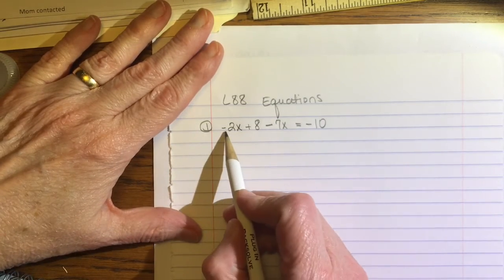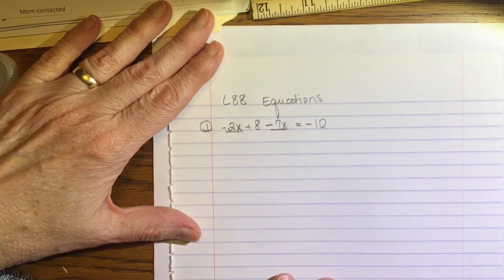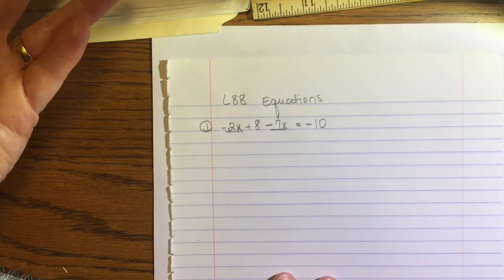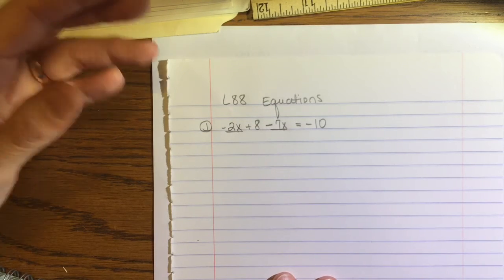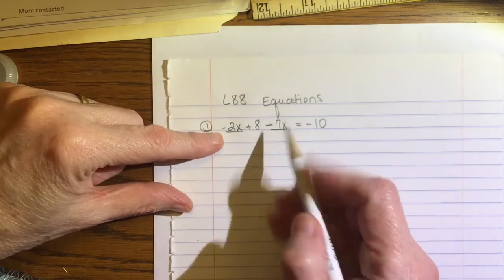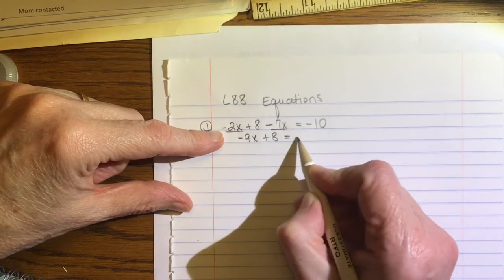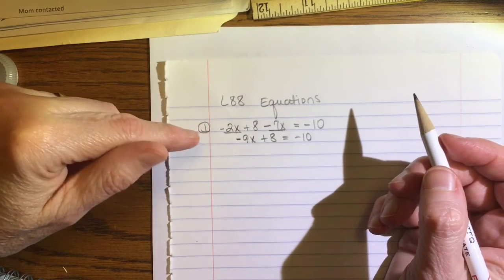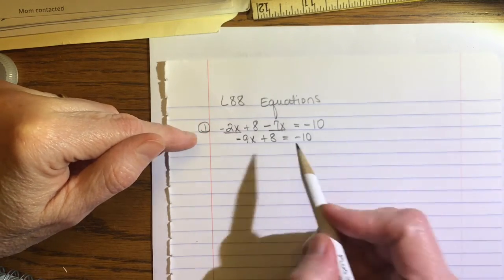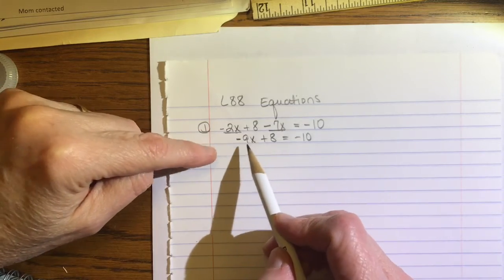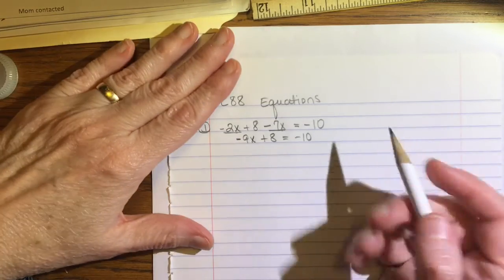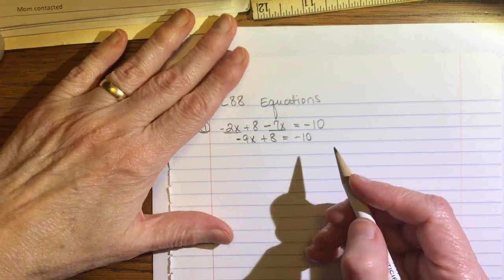So in this case, I've got negative 2x and negative 7x, and I'm going to add those together first. Because it is commutative, I can put the negative 9x plus the 8 equals the negative 10, or I can do the 8 minus 9x. I can do it either way because of the commutative property of addition.